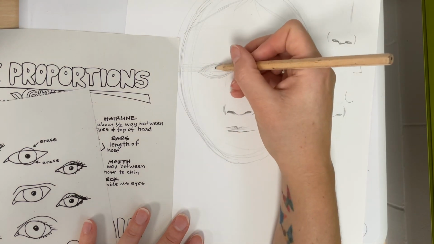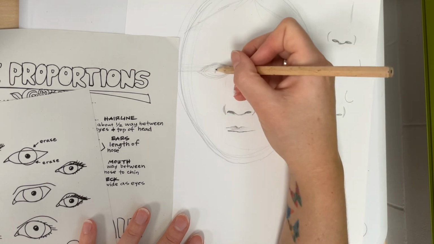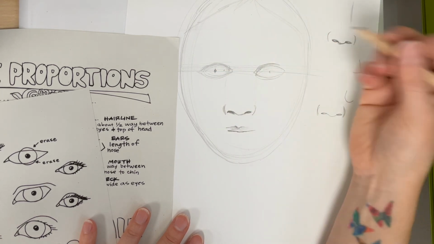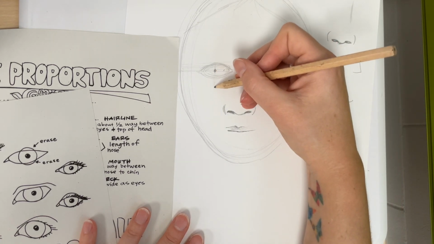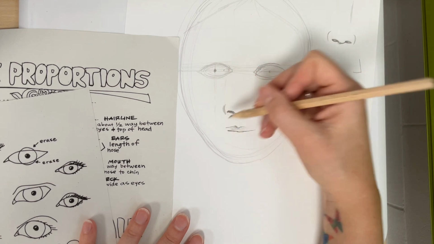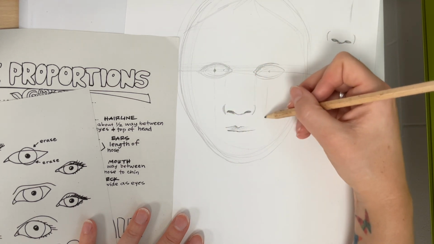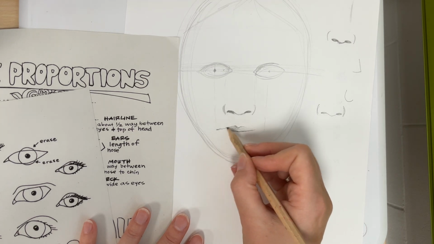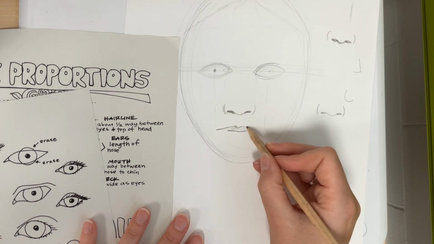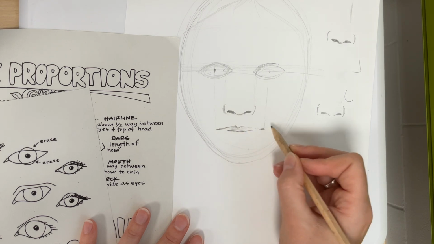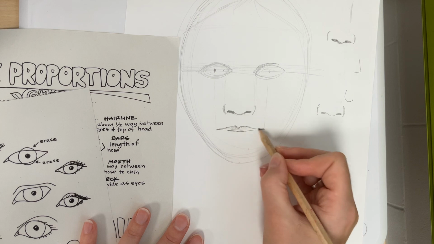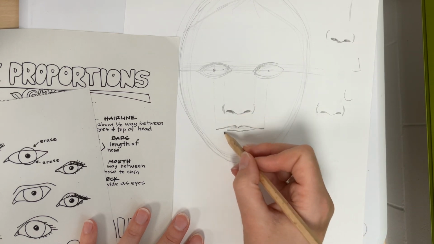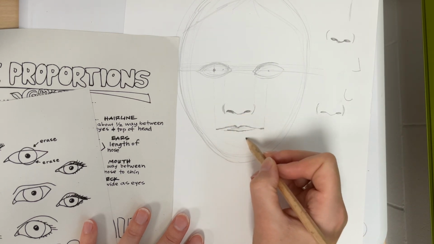Another handy trick, the center of the eye, which looks really creepy right now, but the very center of the eye, if you drop that down, that is usually where the edges of your mouth are. So the width of your mouth is right to the center point of your eye. So I've got that.